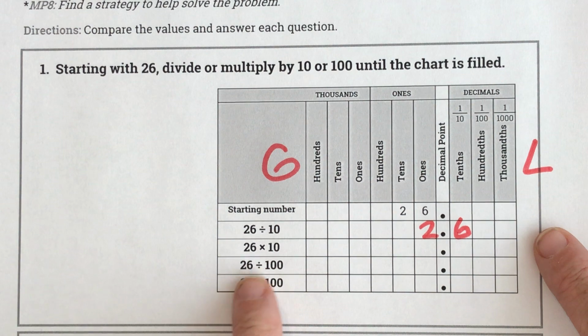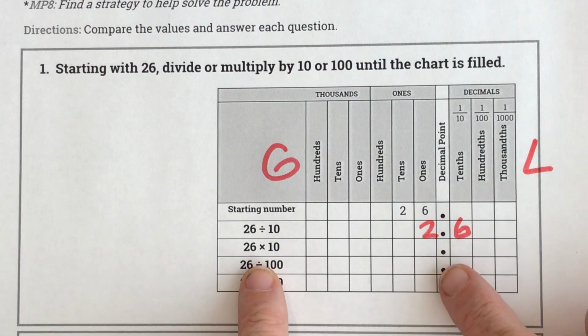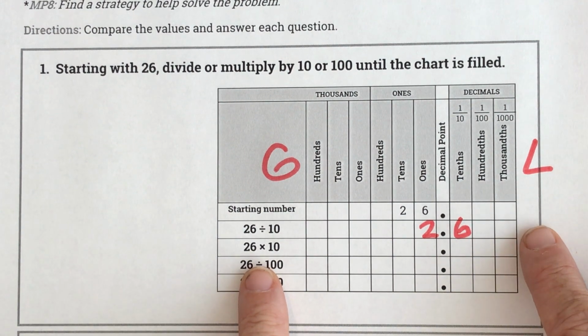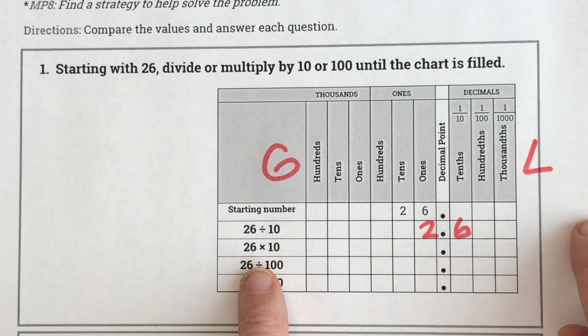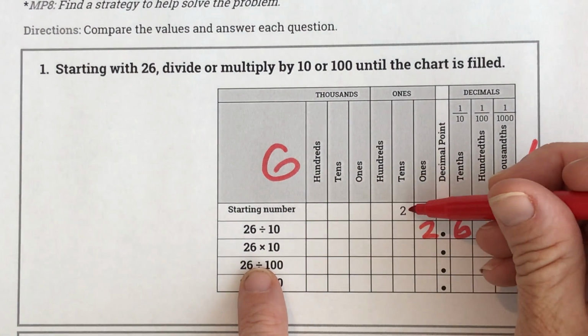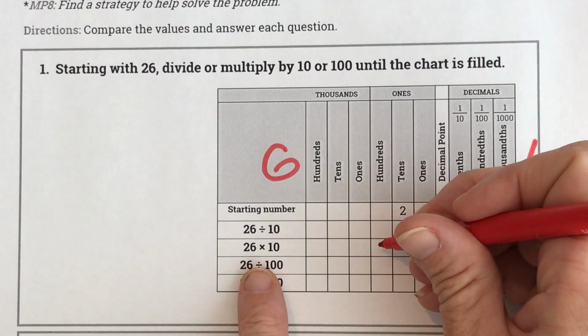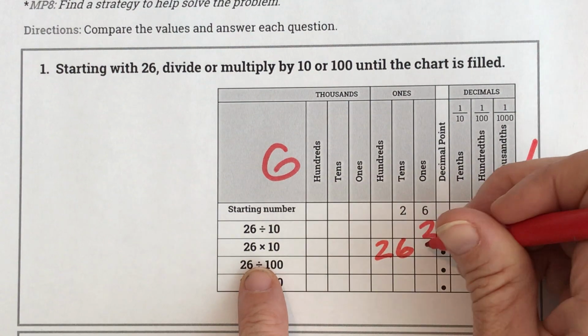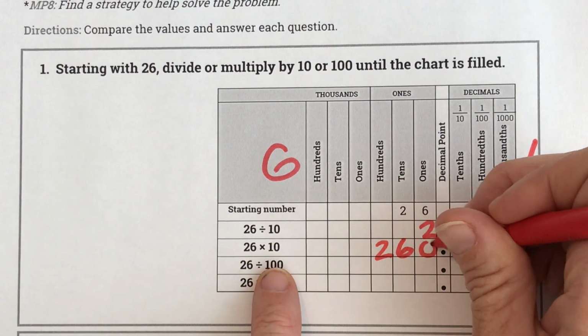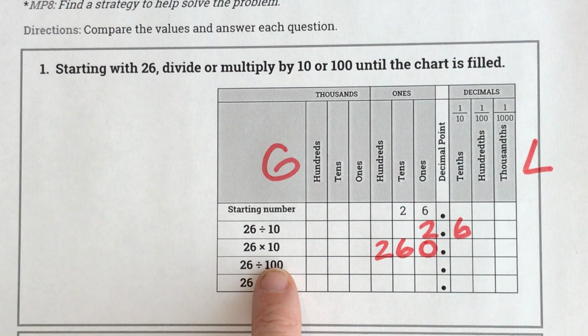Because I'm going to move the digits to get smaller. Okay, but if I had multiplied it by 10, 26 times 10, and some of you might know that if you had 26 tens, you'd have 260. So what I would have done is I would have moved it the other direction. And I just move it one place value, which means I would need to put a 0 there.